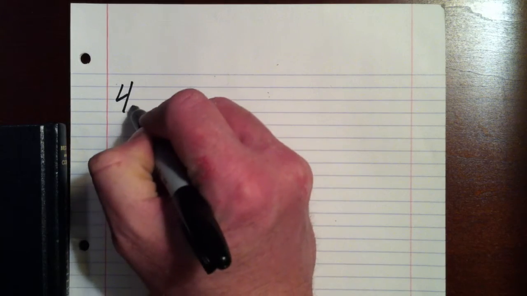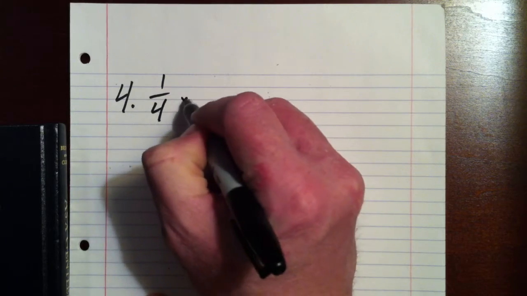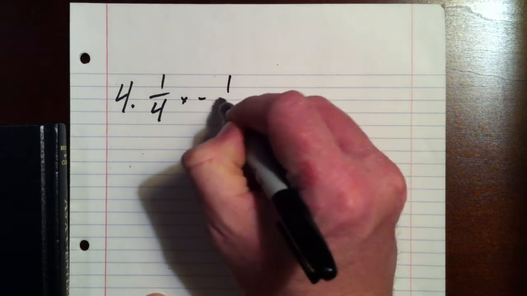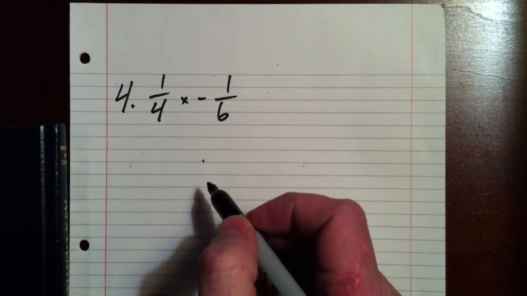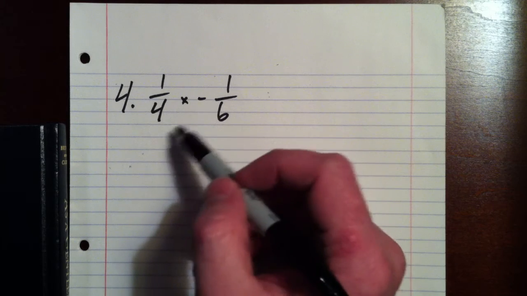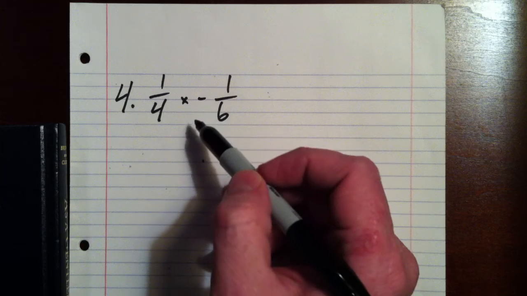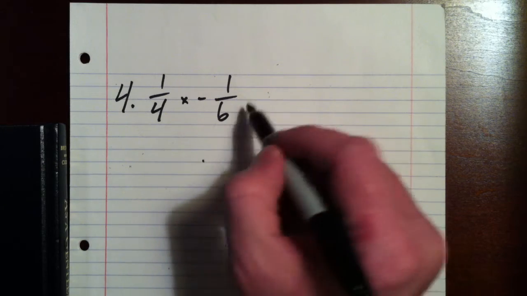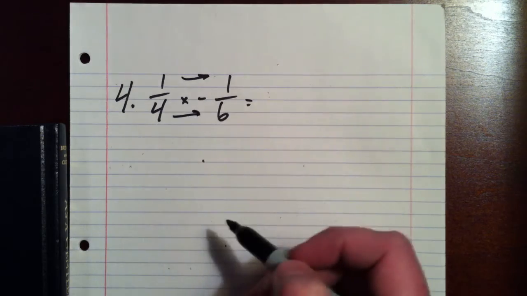Number 4, we have 1 over 4 times -1 over 6. Well, here all we have to do is multiply across. Now what I would suggest you do first is figure out whether or not the answer is going to be negative or positive. In this case it's going to be negative because we have one negative here. We only have room for one more. We can't have 0. And we just multiply straight across since we're multiplying.